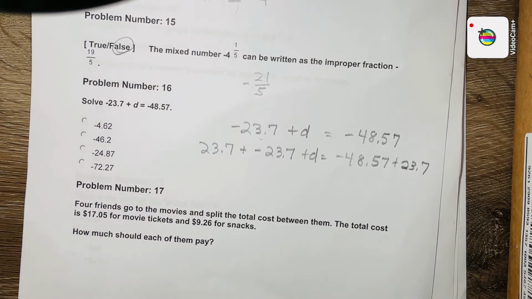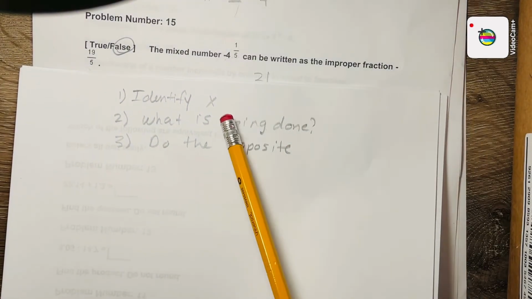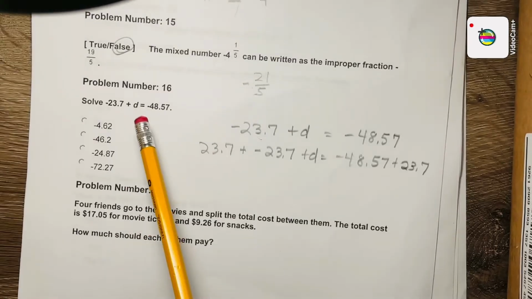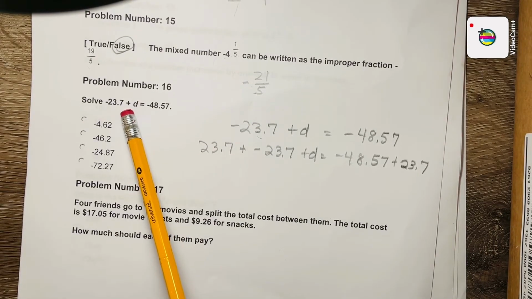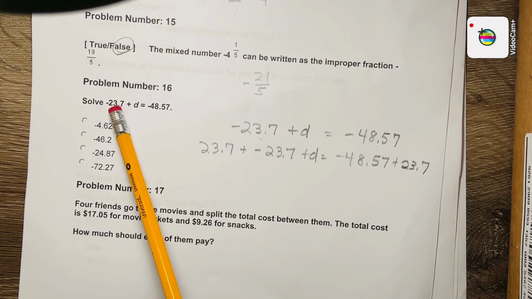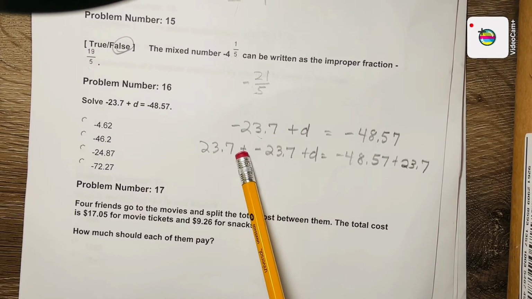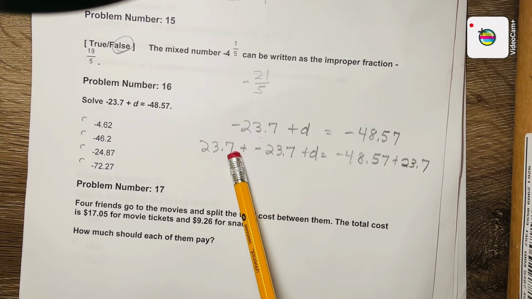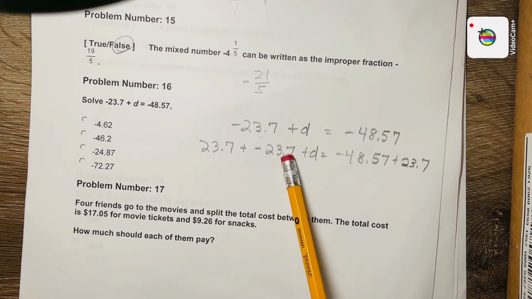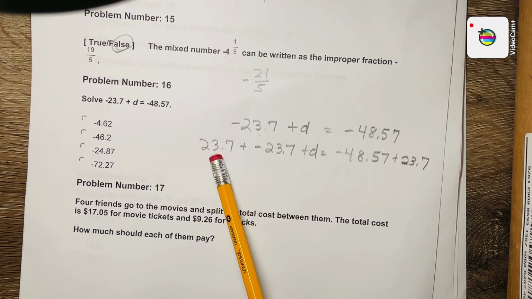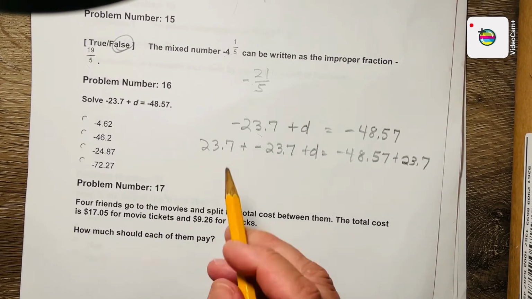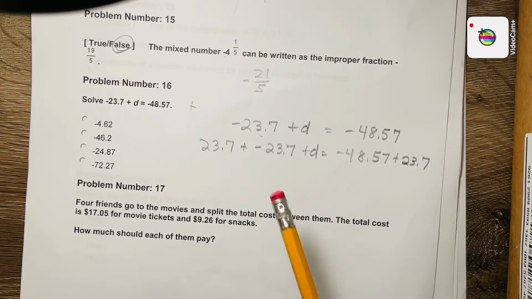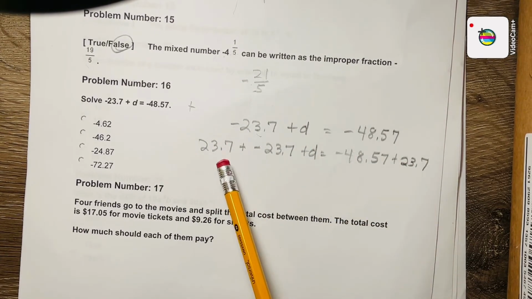Okay, on number 16, solve for D. So we identified it as D, not X. What is being done? It looks like it's being added to negative 23.7. So the opposite of that would be to add 23.7. If you want to cancel out a negative 23.7, you need to add 23.7. So we're going to add 23.7 to both sides.